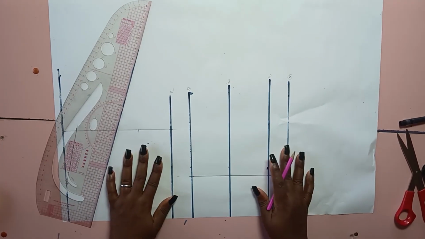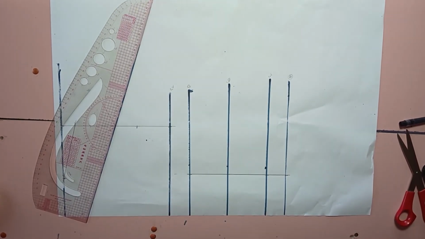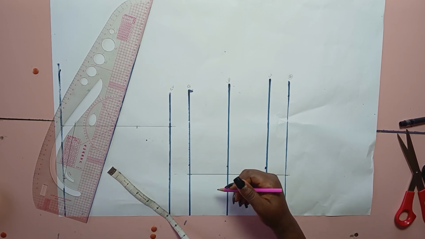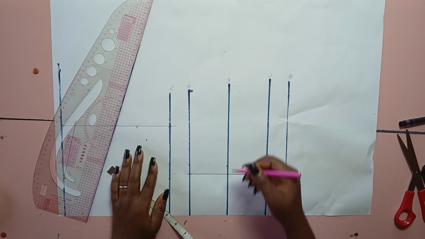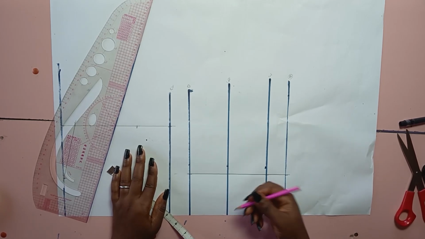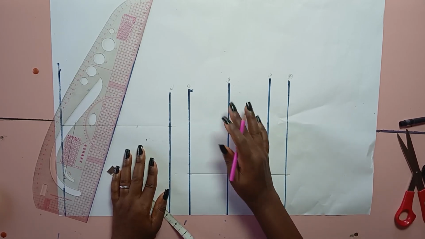Alright, so we have the line like this. So we're going to input all our measurements. Now don't forget that for the back, there is not going to be any zip at the back, because we have zip in the front. So because of the zip in the front, there will be no zip at the back.